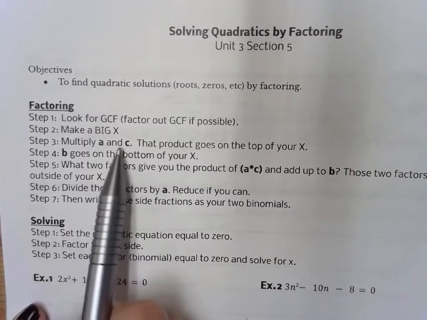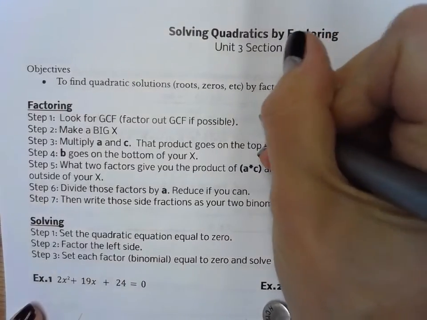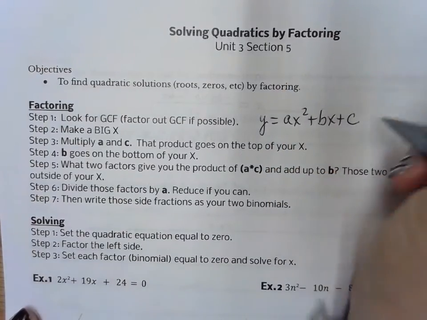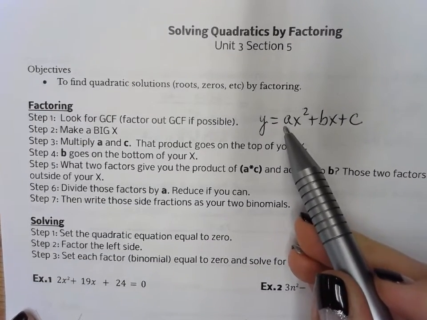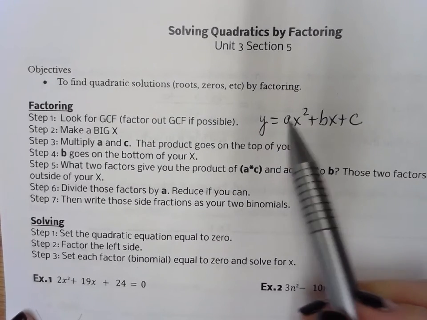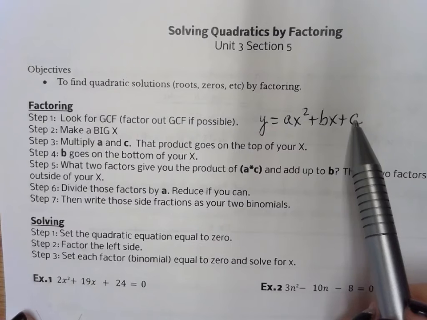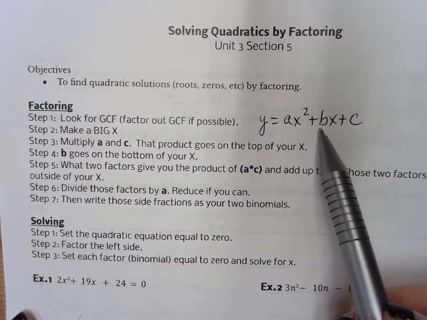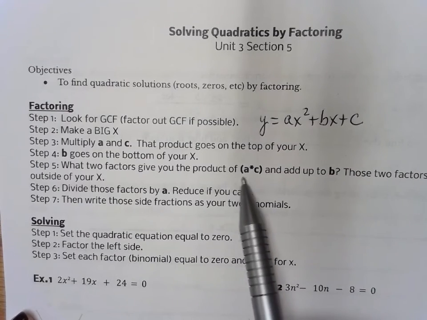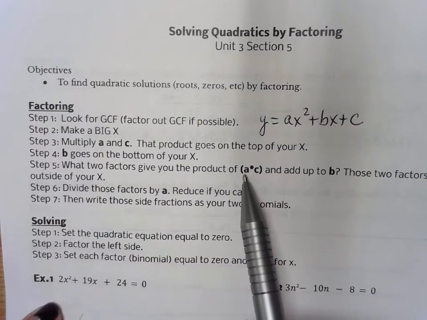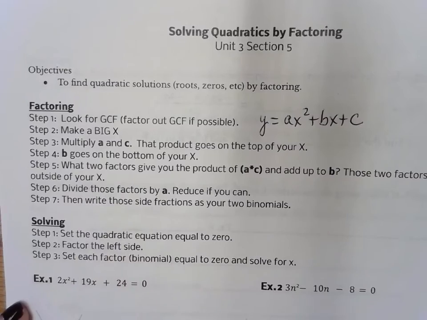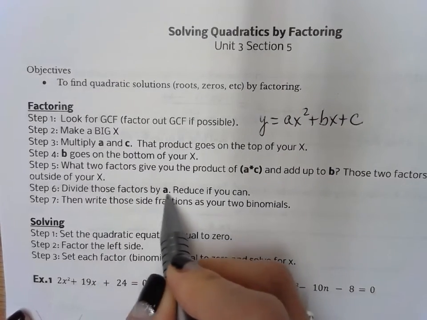Then we're going to multiply A and C. Remember that A and C are coming from our standard form of a quadratic. So A is the coefficient on x squared, B is the coefficient on x, and C is the constant. So we multiply A times C and put that in the top of our x. B, the coefficient on x, goes in the bottom. And then we look to see what 2 factors give us the product, A times C, what we got in the top, and add to what we get in the bottom. Those go as our factors, but we have to divide them by A.